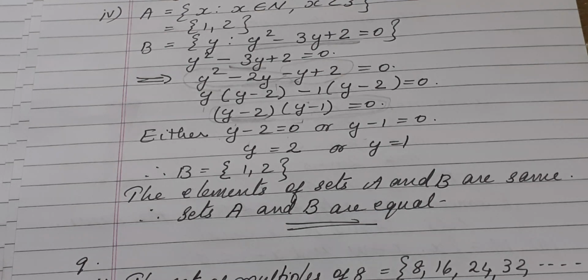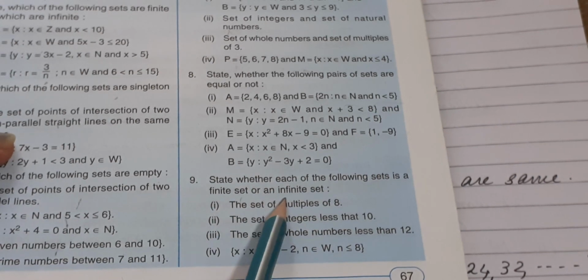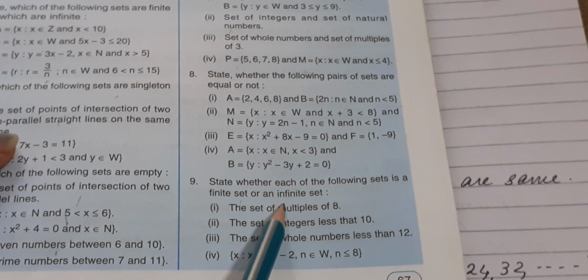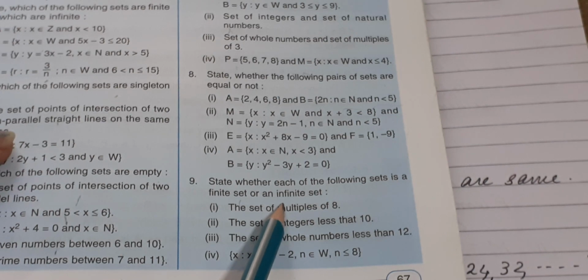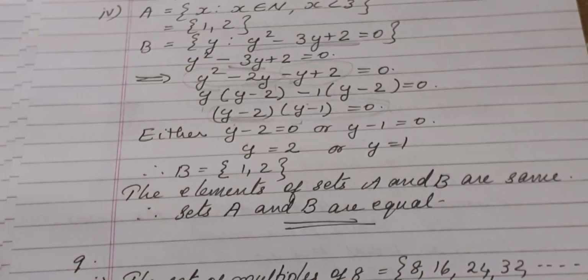Now we are moving to the 9th question. State whether each of the following sets is a finite set or an infinite set. What do you mean by finite set? Finite number of elements. If in a set there is a finite number of elements, we will say that set is a finite set. If in a set there are infinite number of elements, it is called an infinite set.